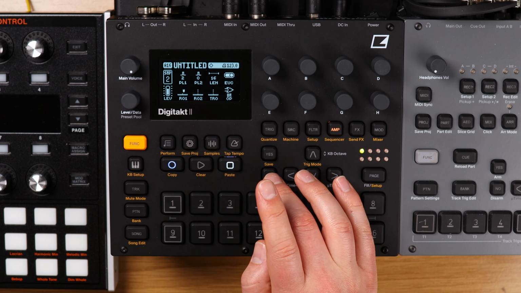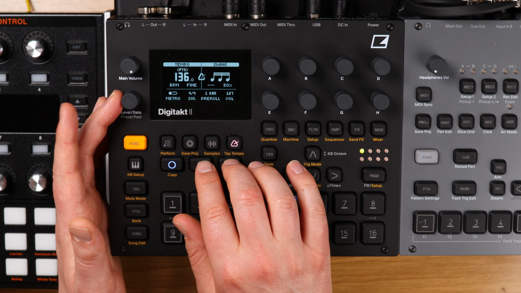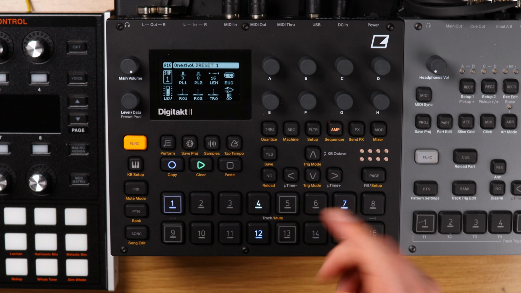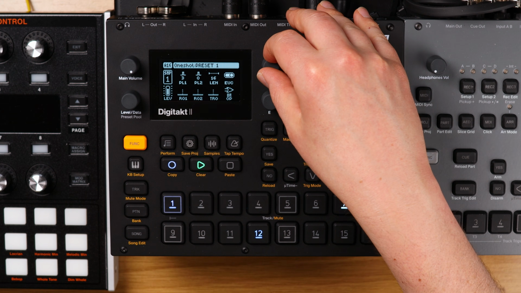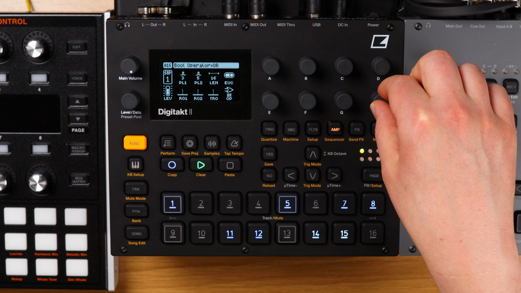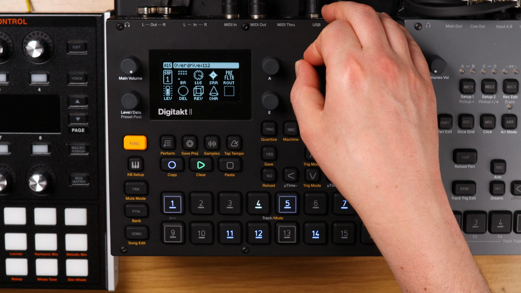This is a little bit slow for an electro beat. So let me go into the tempo and just give this a boost. The kick's a little bit weird. That might sound quite cool if we distort it a little bit.